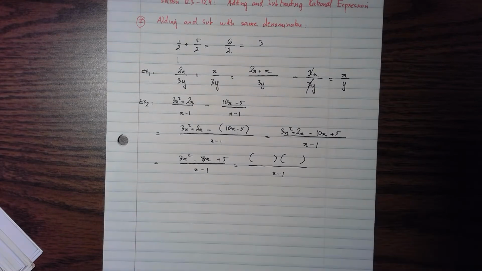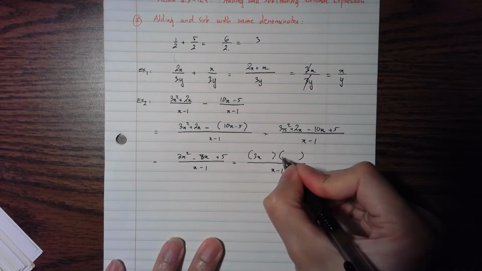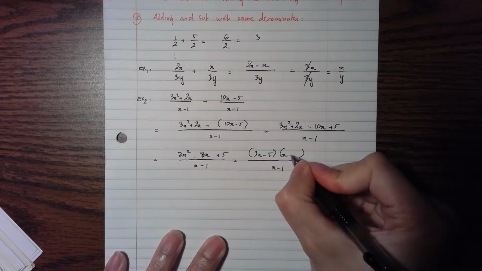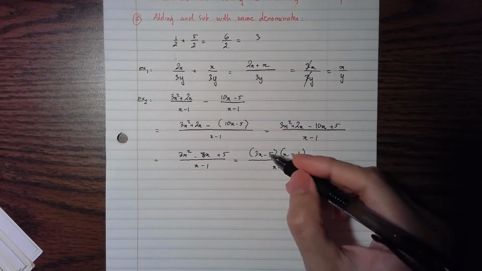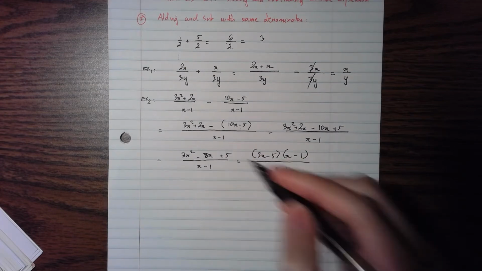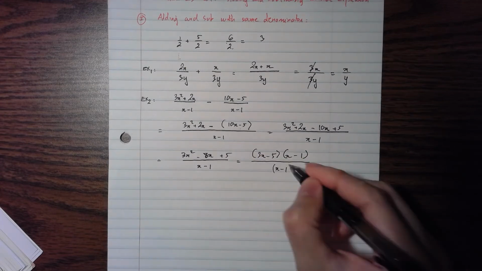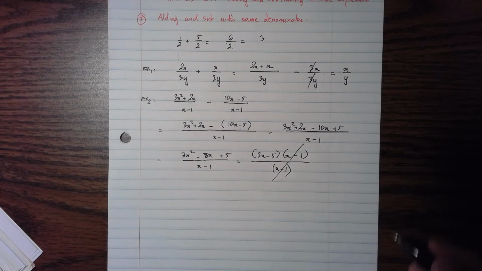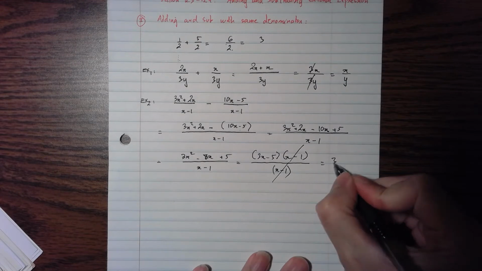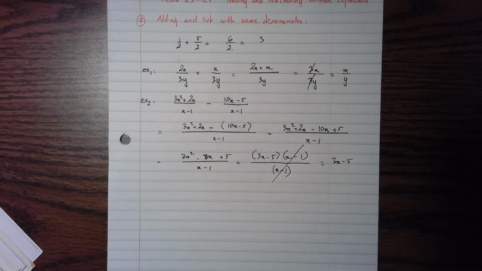Okay, so you have 3x here and x here, and the factors of 5 are negative 5 and negative 1, or positive 5 and positive 1. So I'm going to put negative 5 and negative 1 here, because after you draw the smiley face, it turned out to be negative. And you see that the top and the bottom are similar, so you cross them out. So you have 3x minus 5.